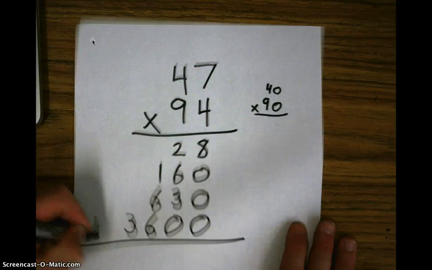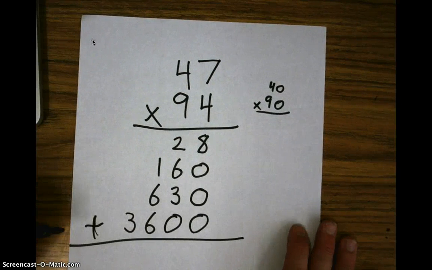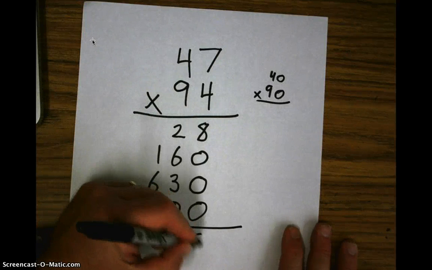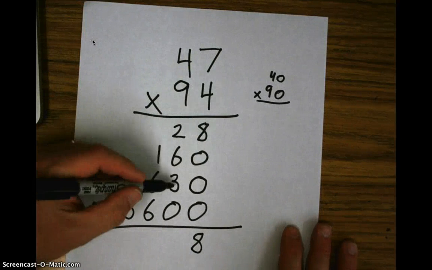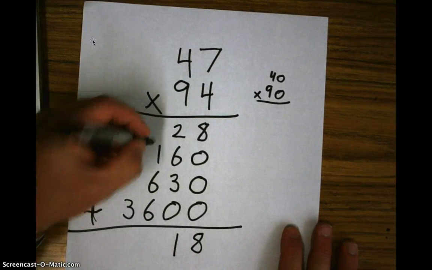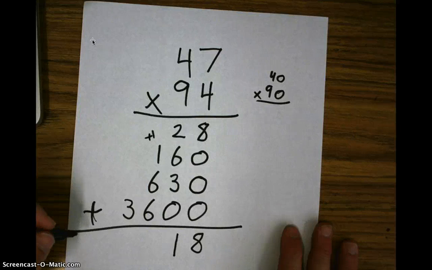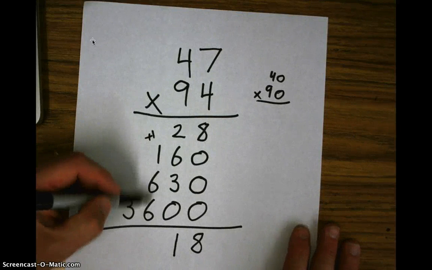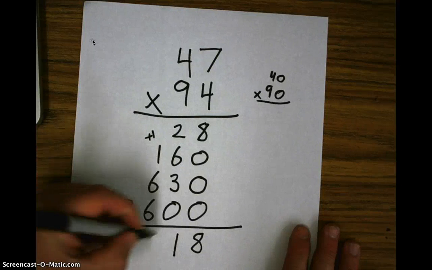Put my line and my plus, and now I just need to add them all up. That's always the last step. So 8 plus a bunch of zeros gives me 8. 6 plus 3 is 9, plus 2 more is 11. So I write 1 here and carry 1 over to my hundreds. 100 added to the hundreds. 6 plus 6 is 12, there's 13, there's 14.